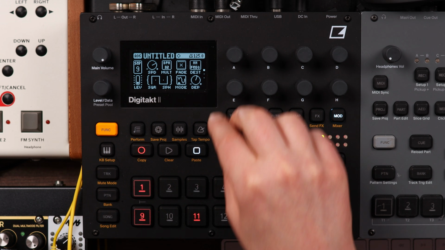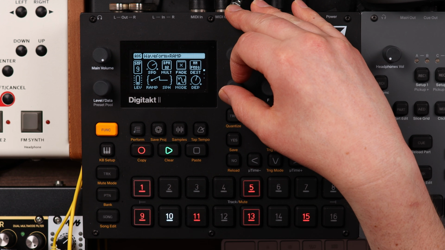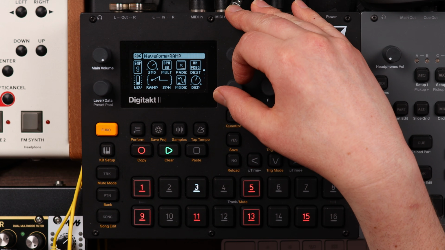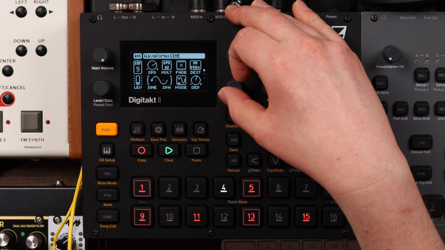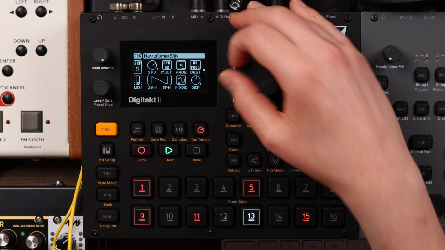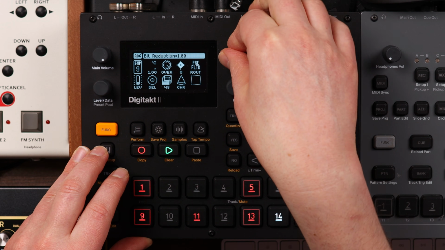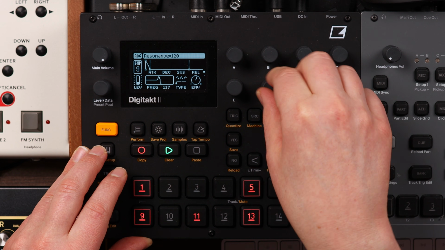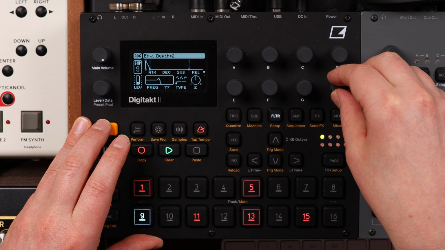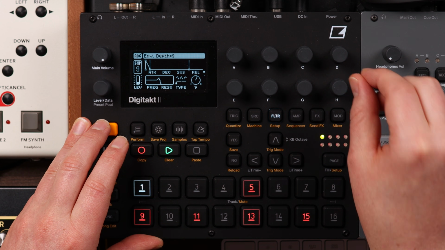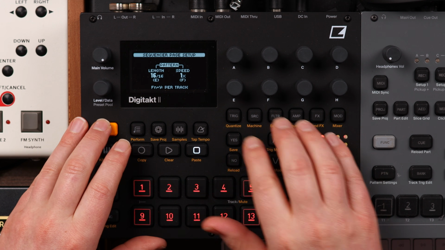So the first one, change it to a square. Pretty cool.